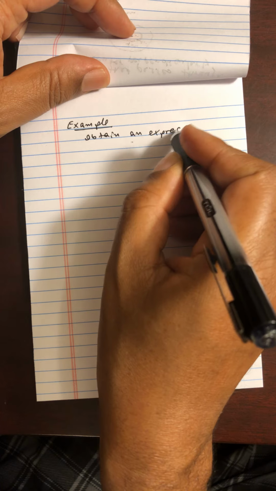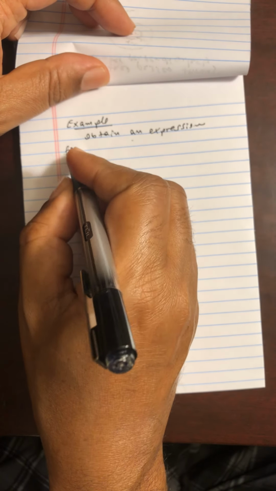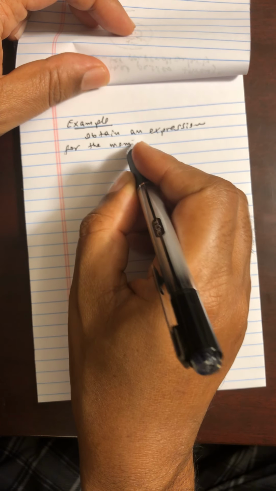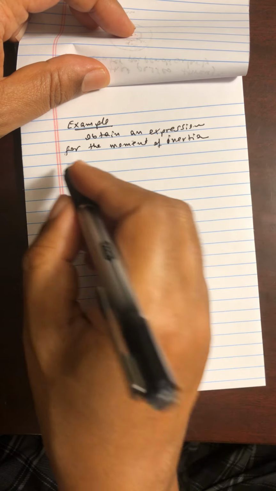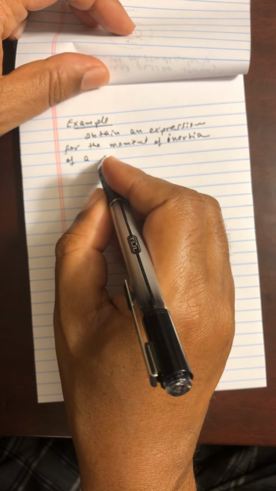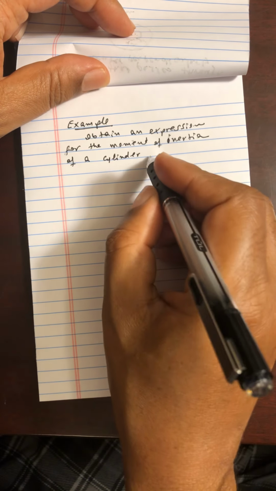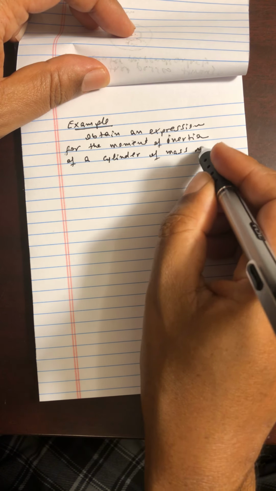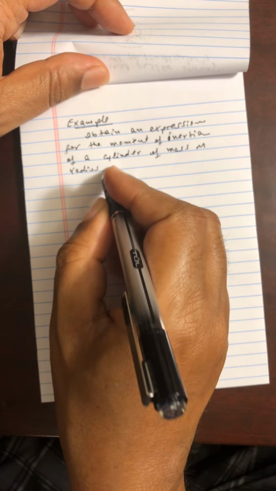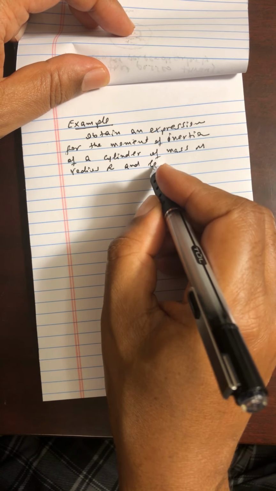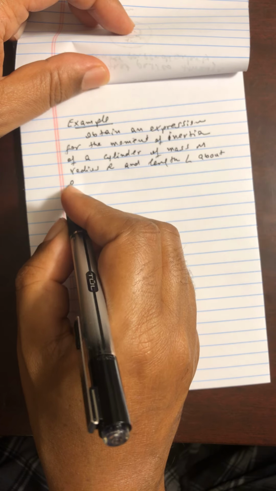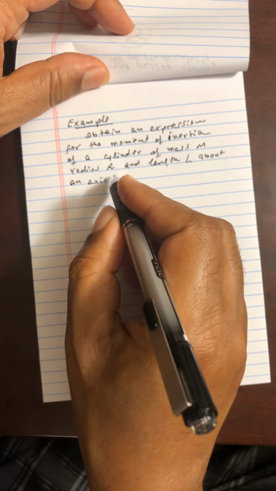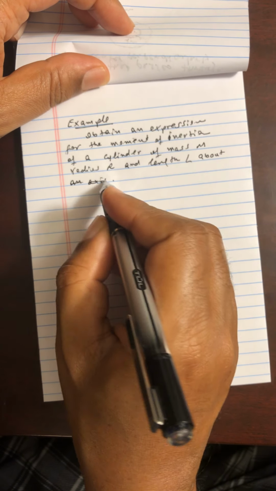Obtain an expression for the moment of inertia of a cylinder, let's say of mass M, radius R, and length L, about its axis.